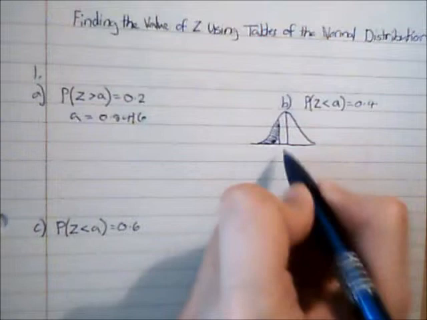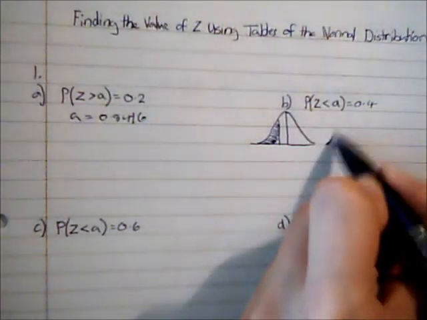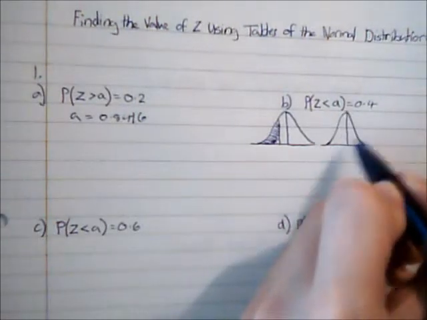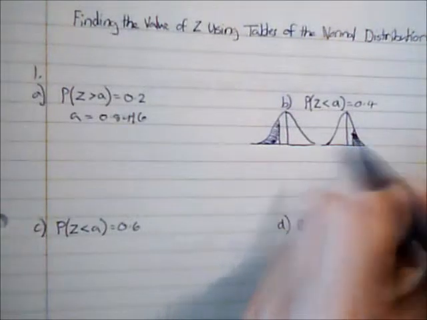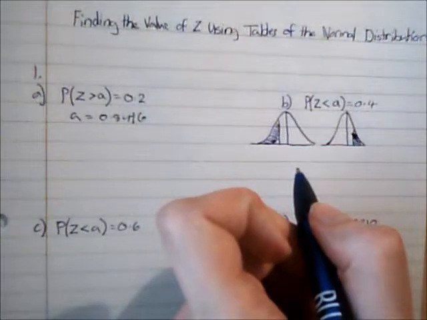This isn't going to be useful though, because it's the wrong side of the line and we only need positive values, so I can use symmetry to tell me that actually it's the same as this area here. And I do realise that these sketches don't exactly look symmetrical because of the way I've drawn it, but it is a sketch.